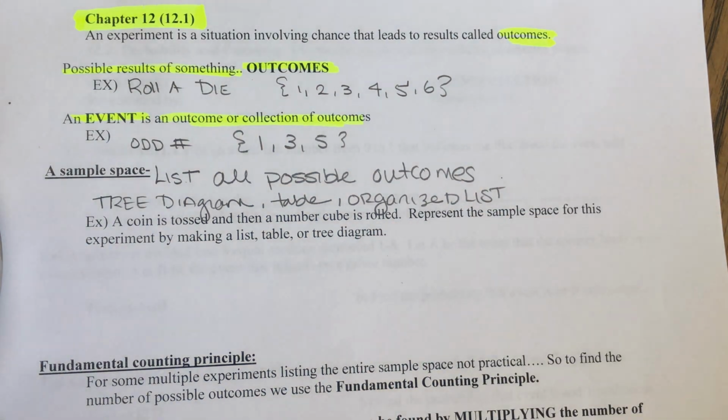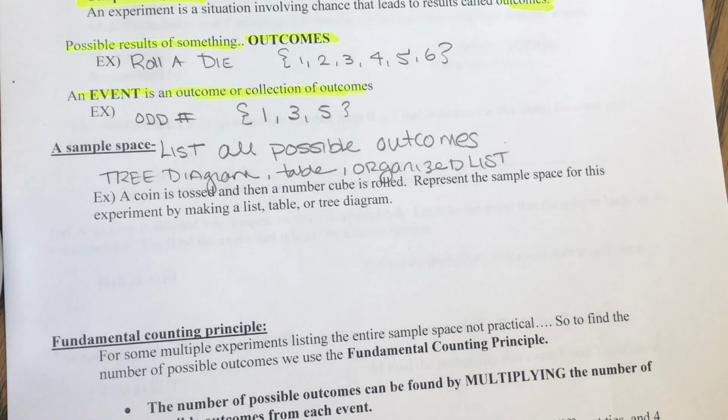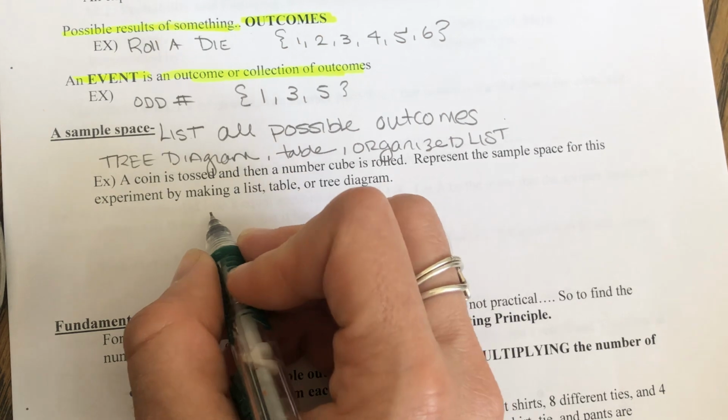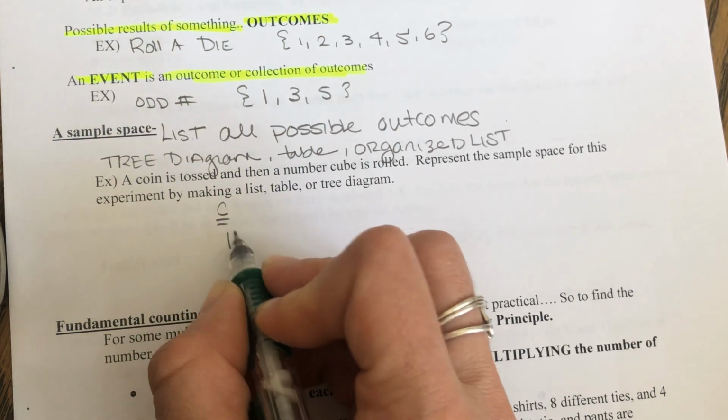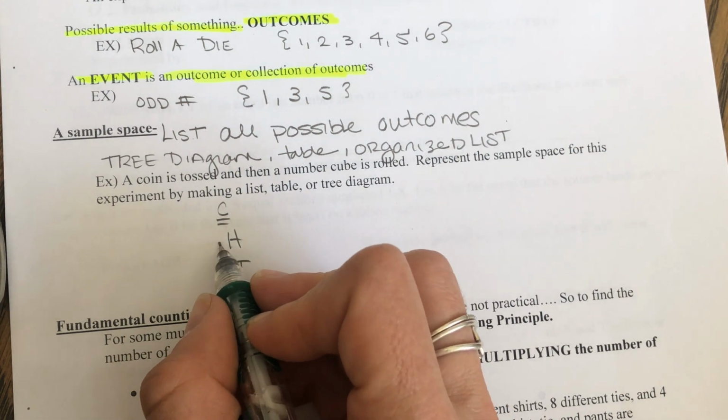So real quickly, a coin is tossed and then a cube is rolled. Represent the sample space. On your first step, if you're flipping a coin, you can get heads or tails, right?